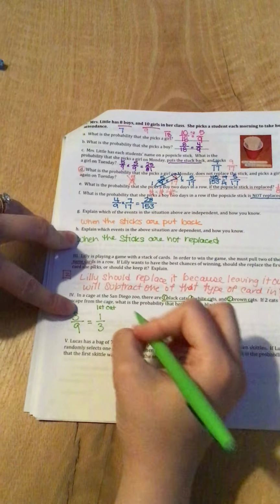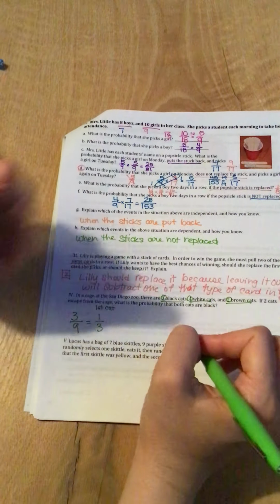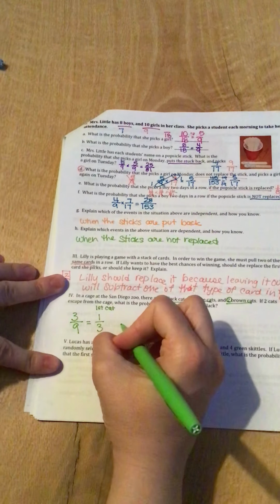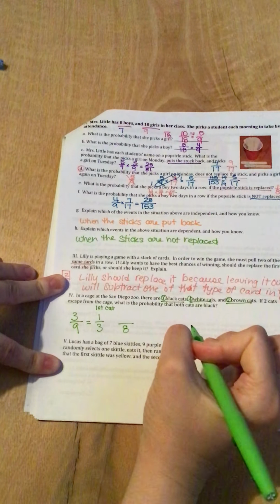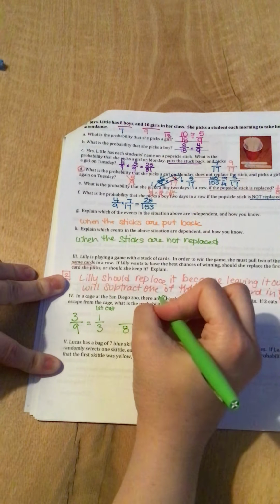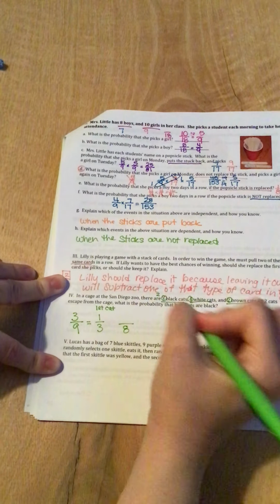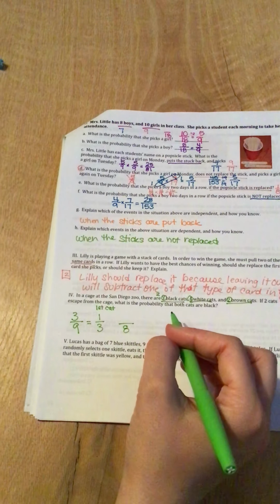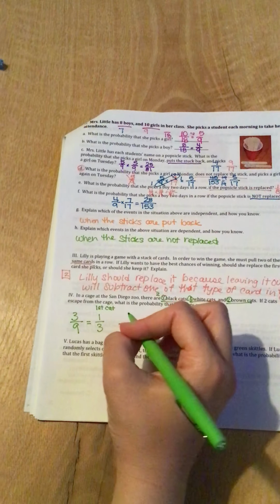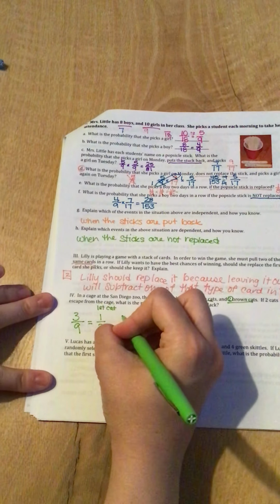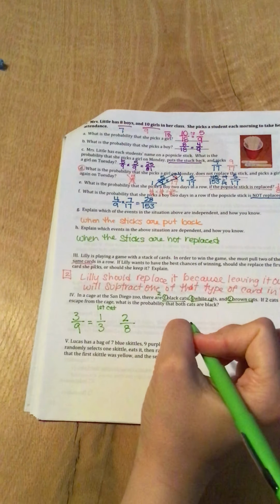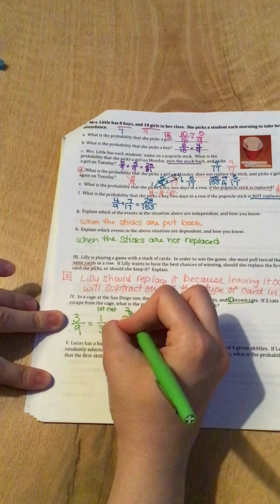Now the second cat that escaped, what's my whole? It didn't come back. So what's my denominator going to be? Well, now I've got 8 cats. And if that first one was a black cat, now there's only 2 black cats left, right? So my second one, I've got 2 black cats. First cat, second cat.